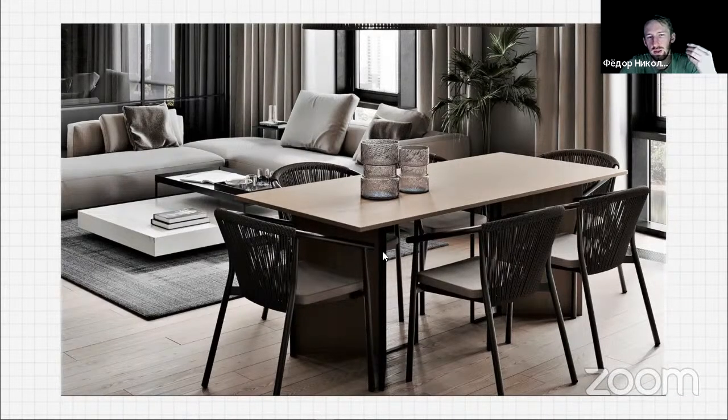sofa, and you always have to be more specific. You have to show something. You have to show one thing. Don't try to show many things because you will fail. In this case, we tried to show also the zone with the area with the sofa. However, the sofa became cut.